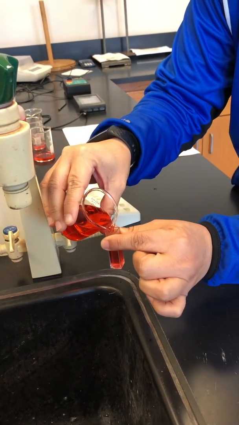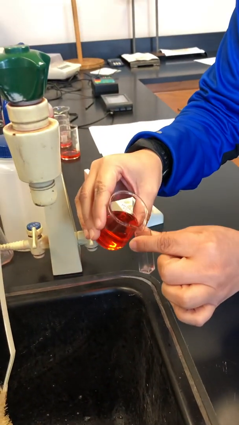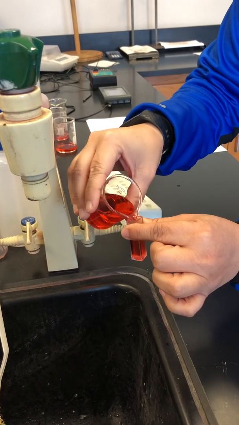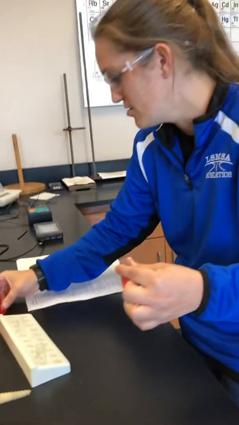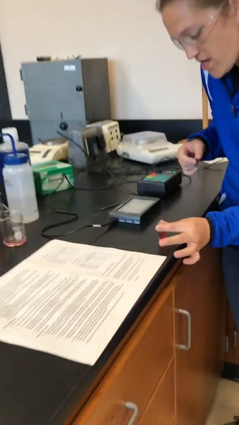And somehow I managed to not get dye on myself. I think Dr. Zach ruined a lot more clothes than I did in grad school. I don't know, we'll have to compare later. I did some more hazardous stuff in grad school than pouring colored solutions though, this is easy. This is way less messy.